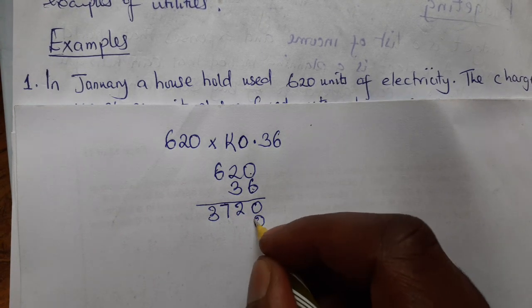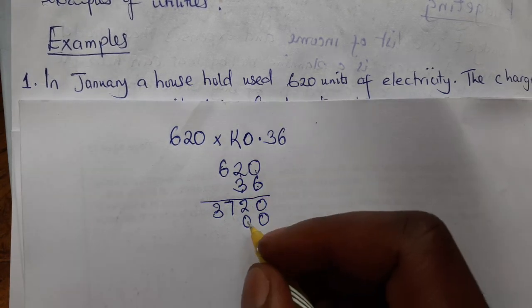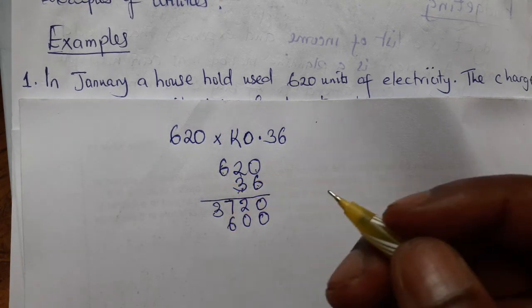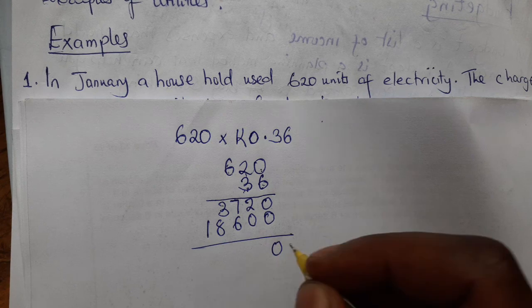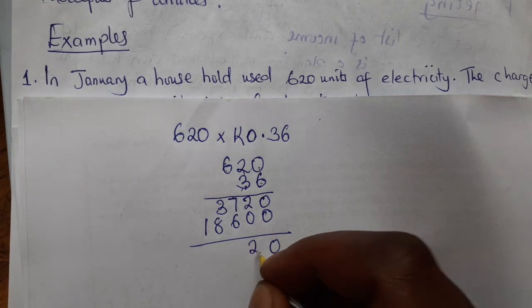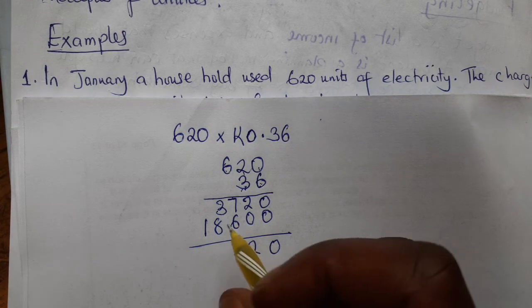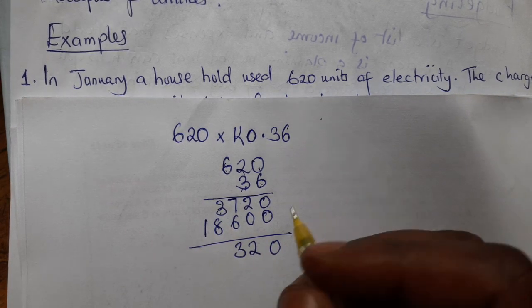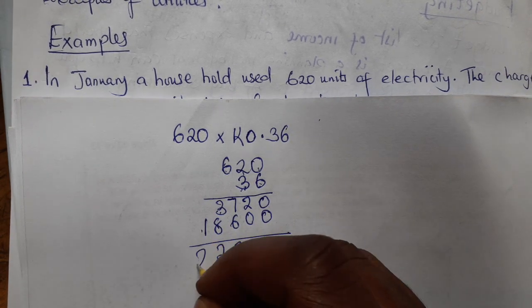We put a 0 here. 3 by 0 is 0. 3 by 2 is 6. 3 by 6 is 18, we add 2. This gives us 13, you write 1, then 11 plus... we get 12. You write 2, then another 2.